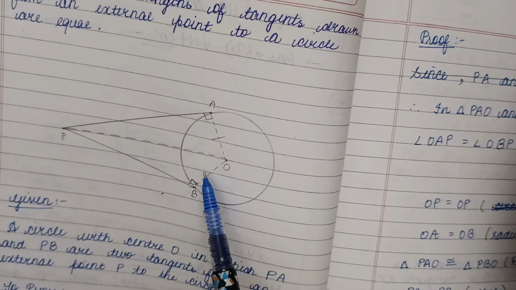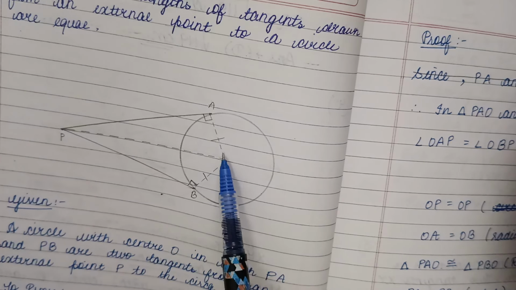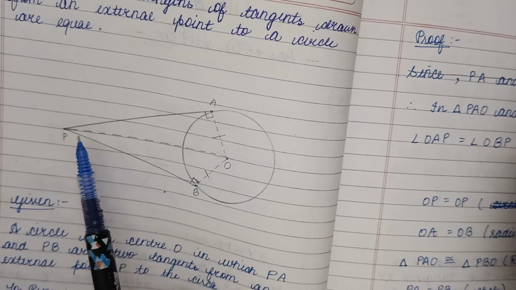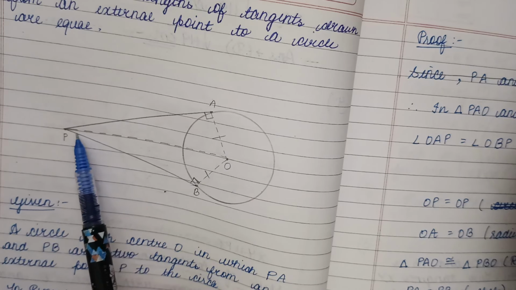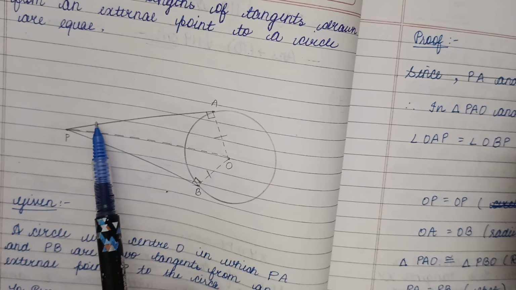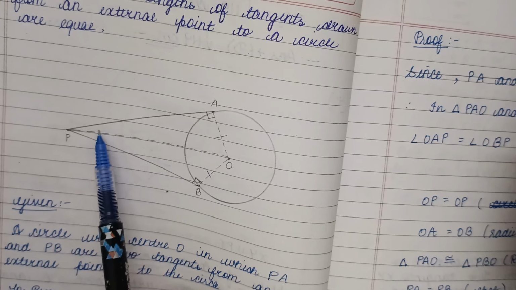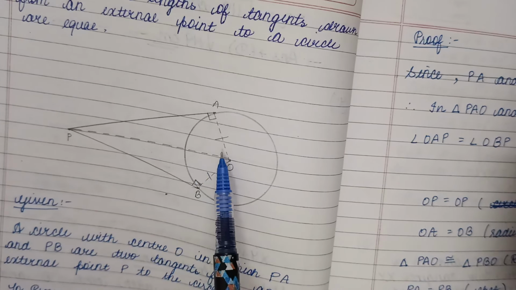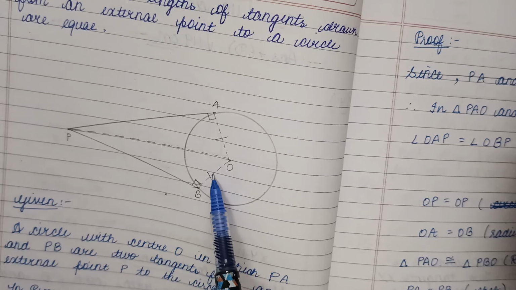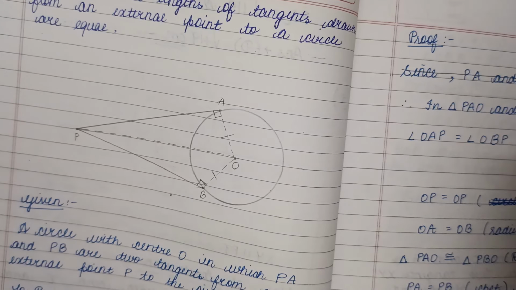So tangents subtend equal angles at the center also. So these are the three properties which you have to remember. That the lengths of the tangents drawn from an external point to a circle are equal. Number two, tangents are equally inclined, means this angle will be equal to this angle. And tangents subtend equal angles at the center, means this angle is also equal to this angle.